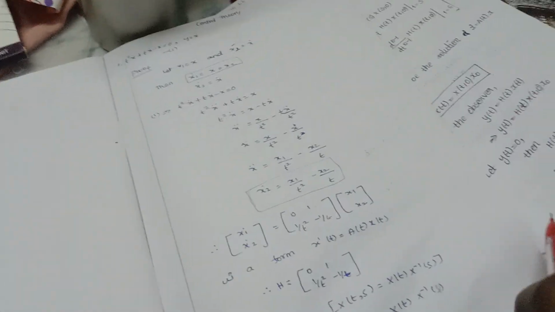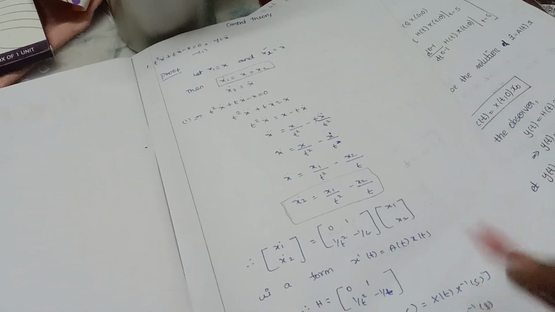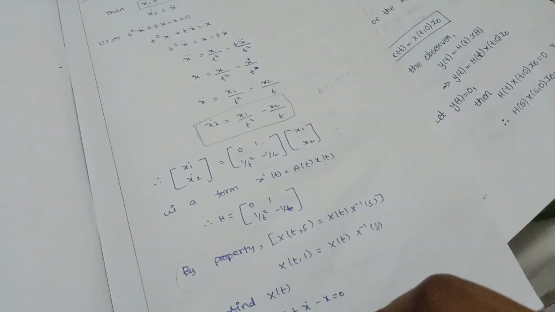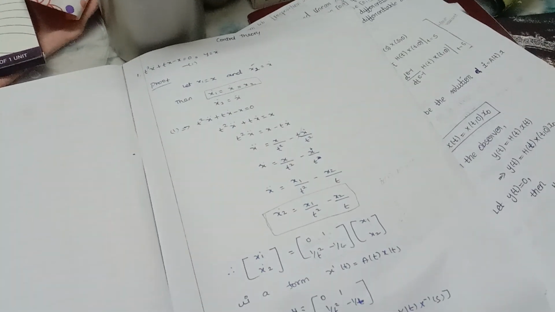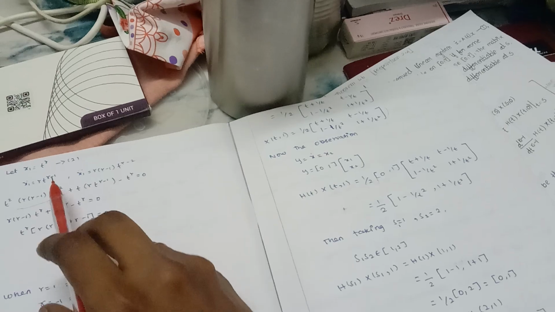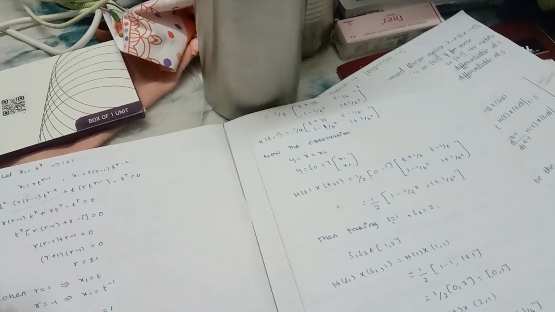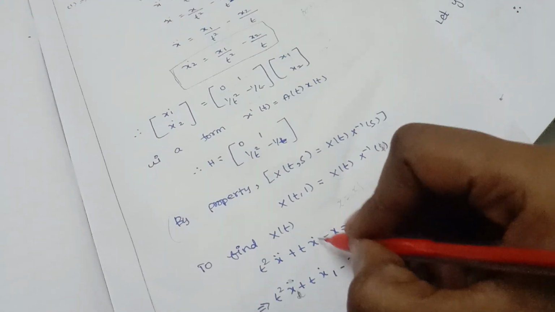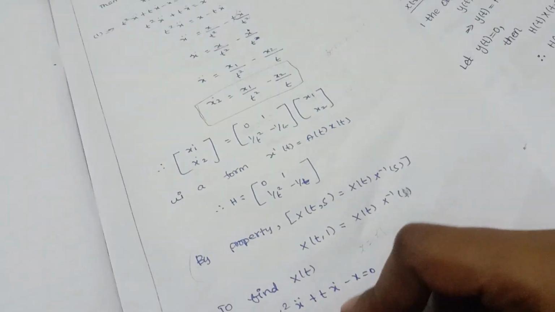So we know that t x2 plus t x1 dot minus x1 equal to 0, or otherwise we can replace that with r into r minus 1. Instead of x we can replace x1 double dot.